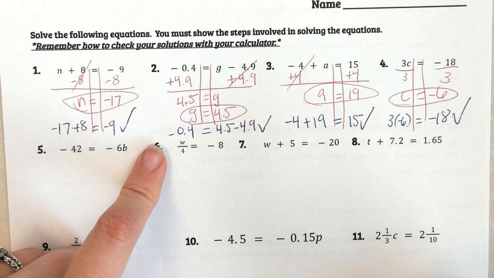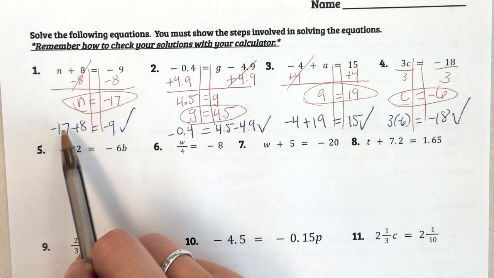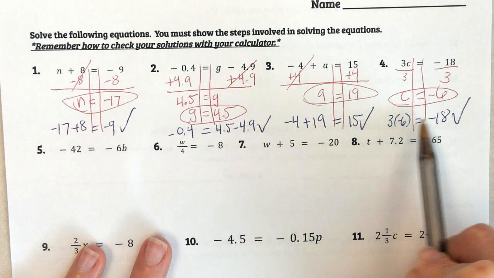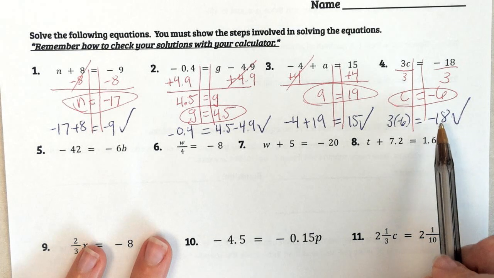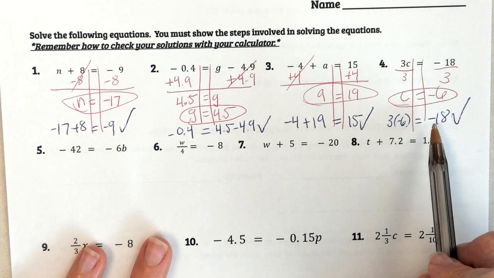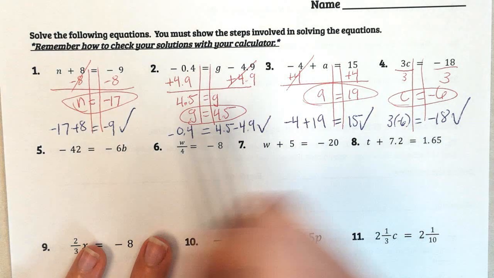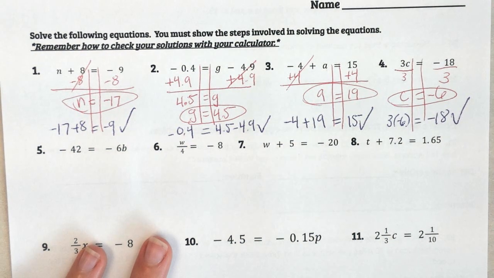Okay. Now, when you take your quiz, you are not going to have to write this out, but I am telling you, you should be writing it out or typing it in your calculator. Okay? You should be knowing, do I have these answers correct before you are turning them in?